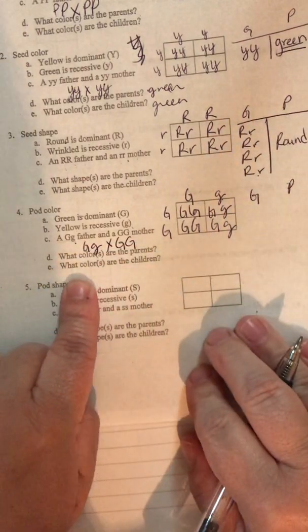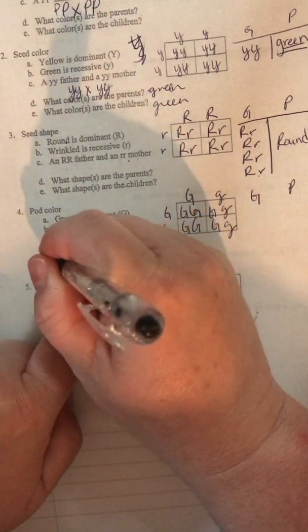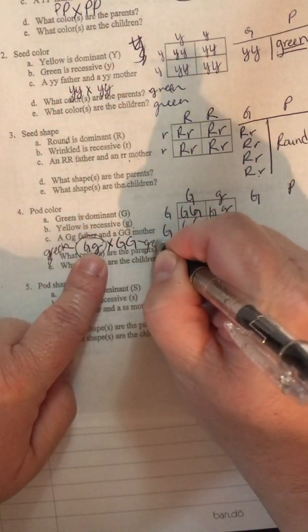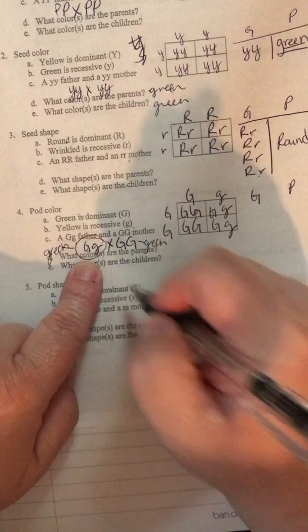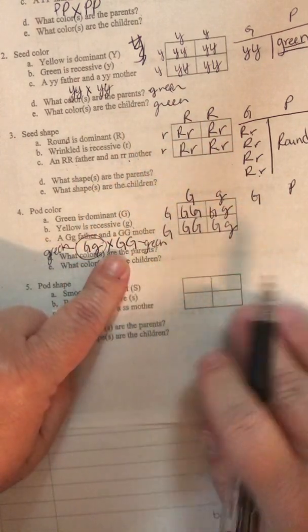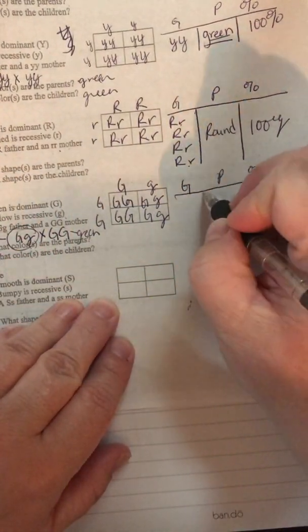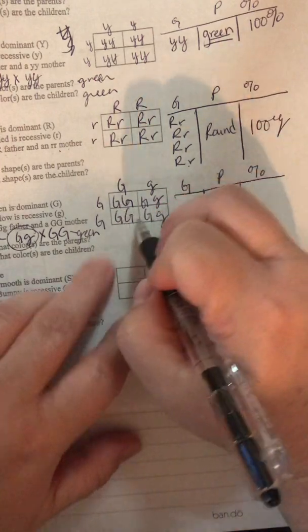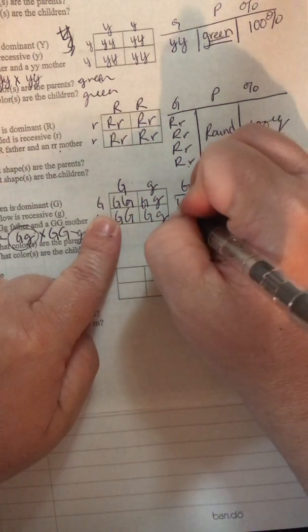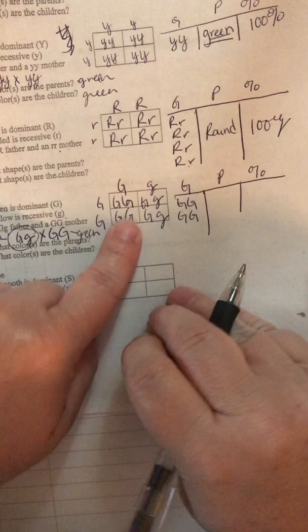So now color the parents. This parent is green. This parent is also green. But this one is heterozygous or hybrid, and this one is homozygous or purebred. So my GP percent chart, I have to write all 4 because they're different, but you can group the ones that are the same together. I see 2 big G, so I'm going to write it twice just so I do my percentages right.